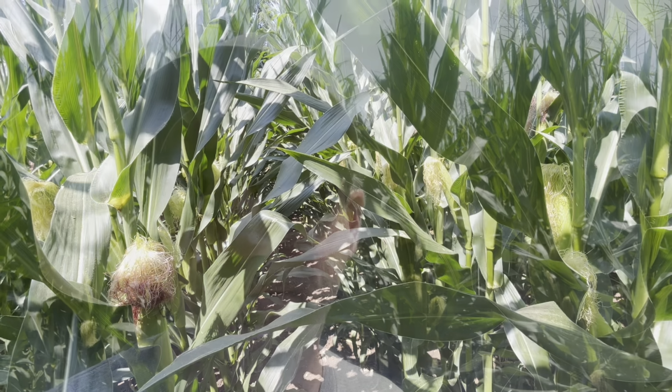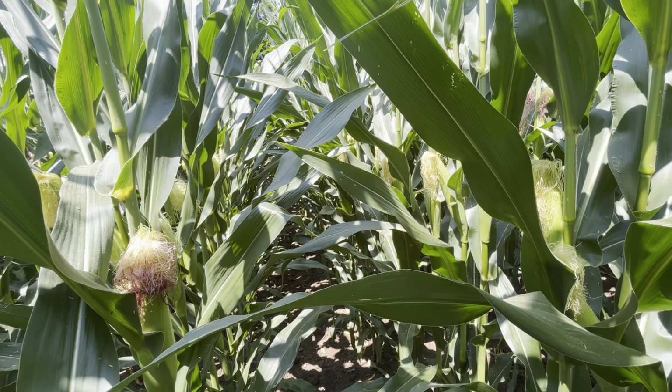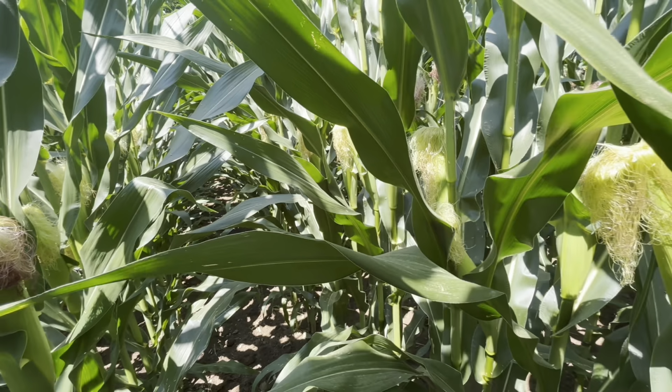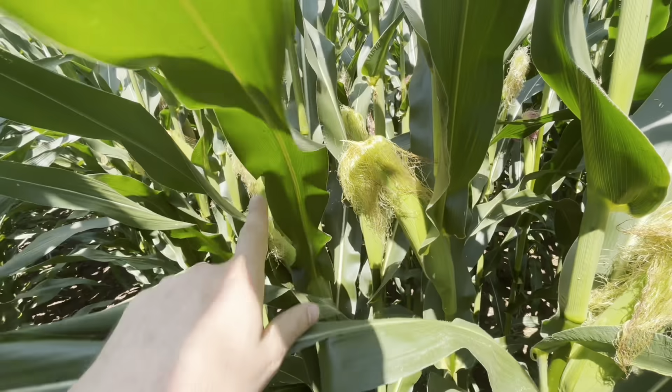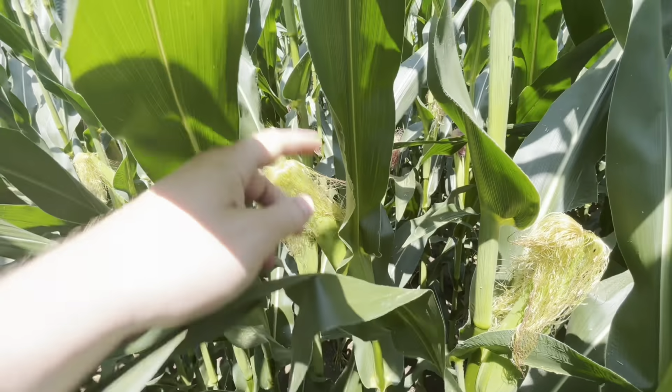We are going to go through a corn plot. So let's go take some notes and do some scouting and see what we can find. We are in hybrid number 1. This is a new 99 day, 99M. And we are cruising through pollination here.